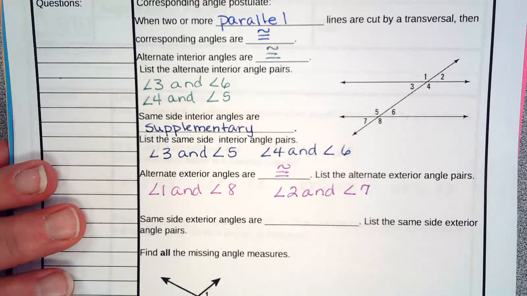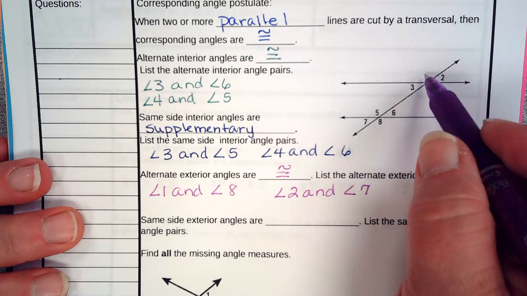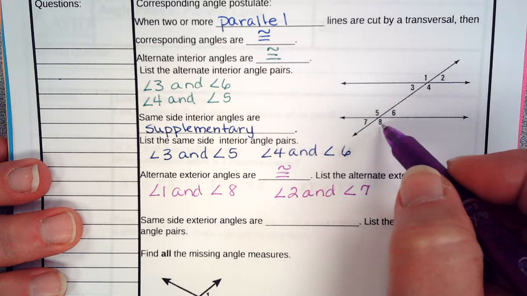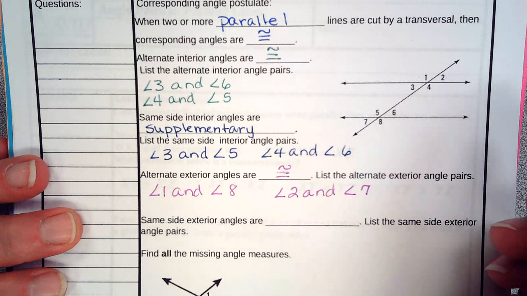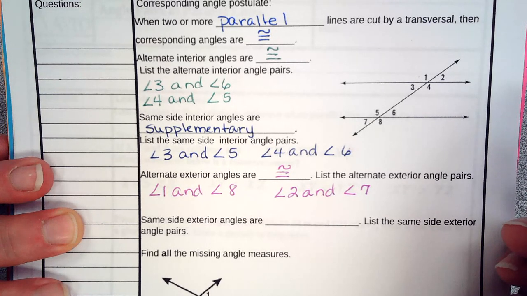So if you're looking at these parallel lines, I know that 1 and 5 are congruent, 5 and 8 are congruent, 8 and 4 are congruent. Their corresponding and vertical angles will always be congruent. So you're going to split these 8 angles into 2 congruent sets.